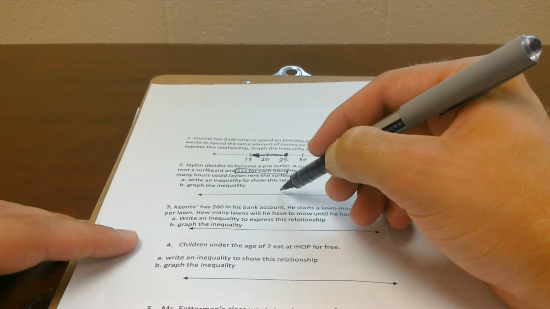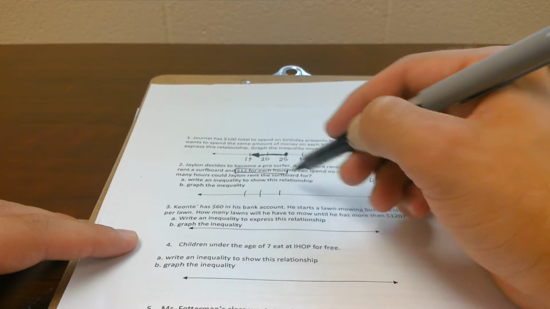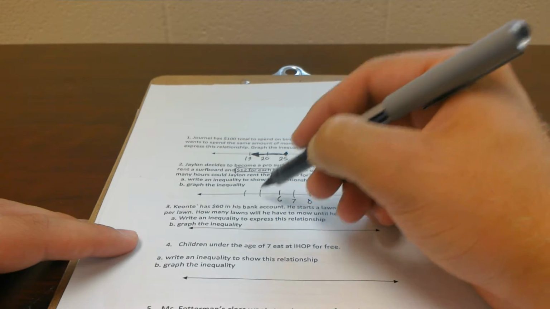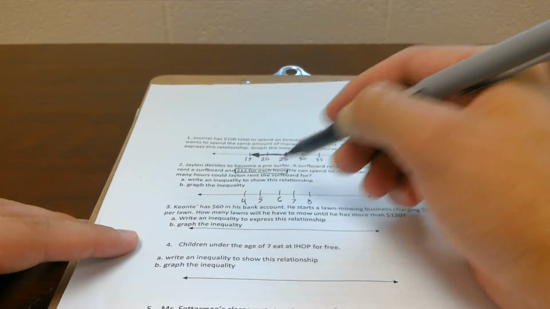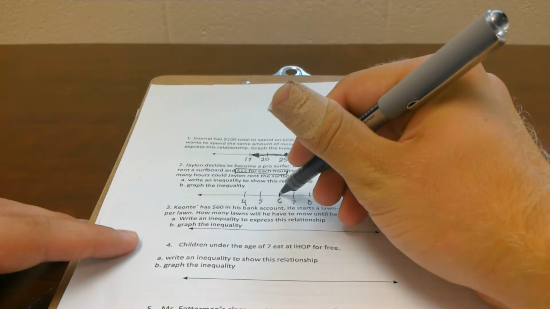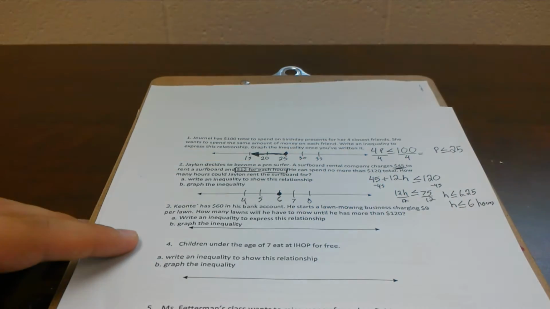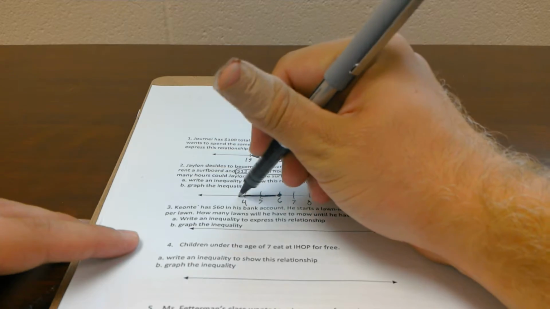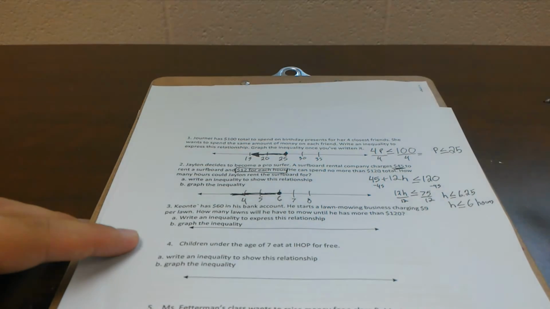So I'm going to graph my inequality here. If I put 6, less than or equal to, tells me I'm going to have a closed circle with my arrow going to the left.